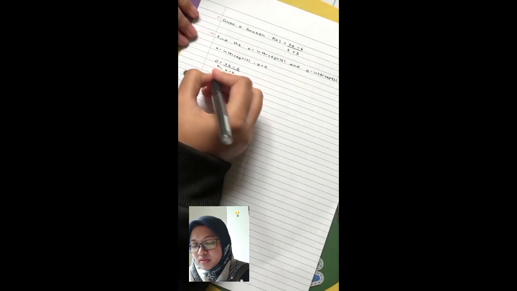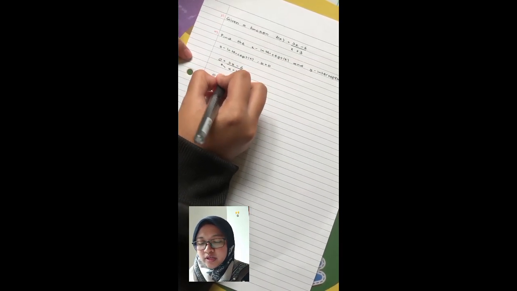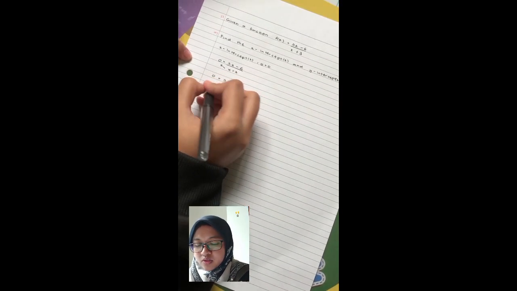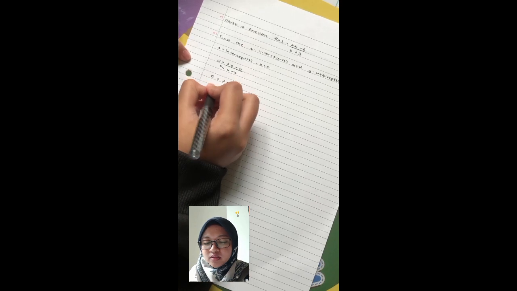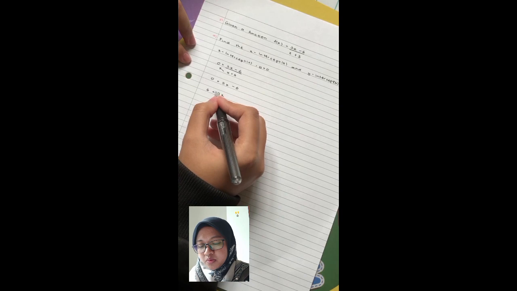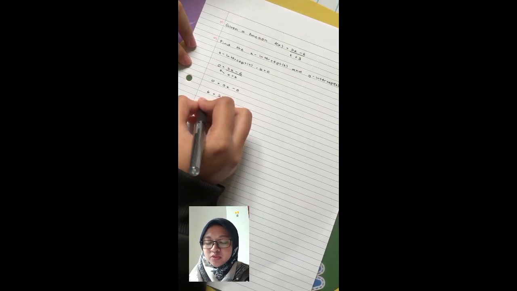So 0 equals 2x minus 6. So the negative 6 will go to the left side and will be positive 6, equals 2x. And the 2 will go over 6, so it will end up with 3. The x value will end up with 3.